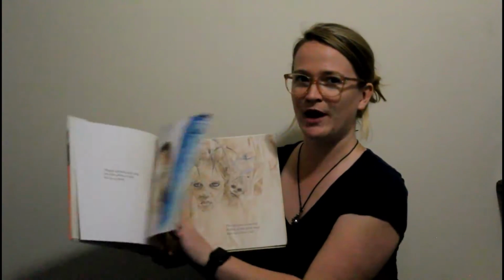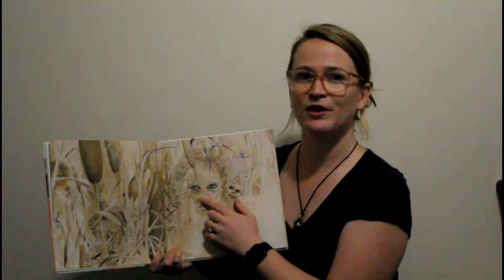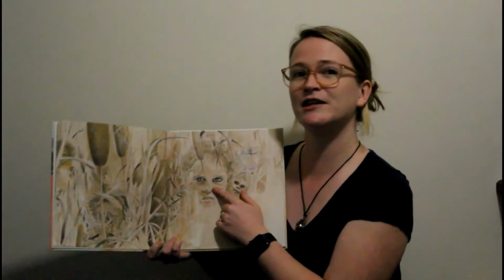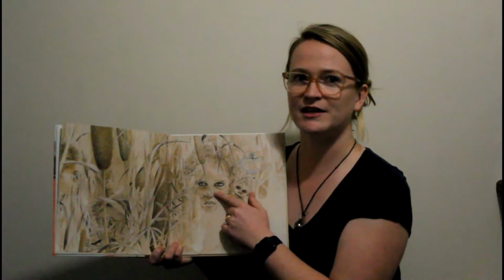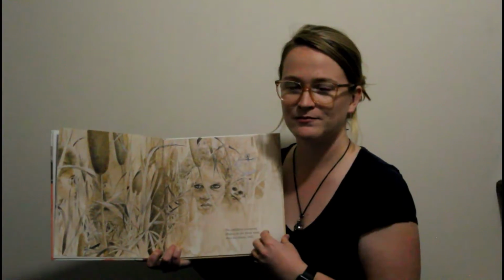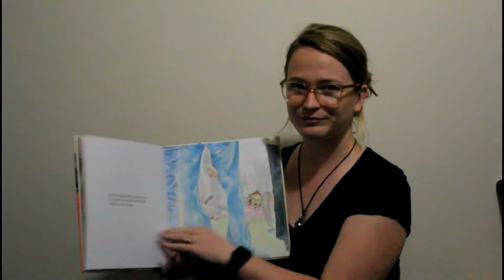The emotion is ramped up by the muted tones of the following page, and our gaze is immediately drawn towards this child's eyes, where there is a hint of sadness and dread. The reeds further hide the children, and the spider suggests being caught in a web, foreshadowing what's to come.